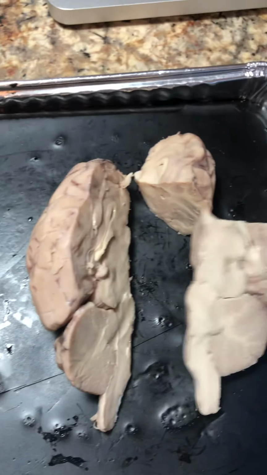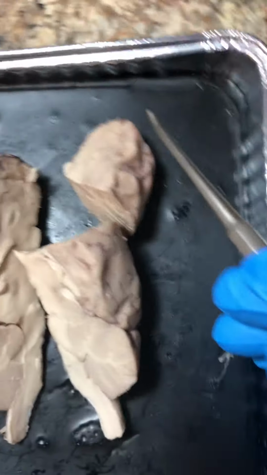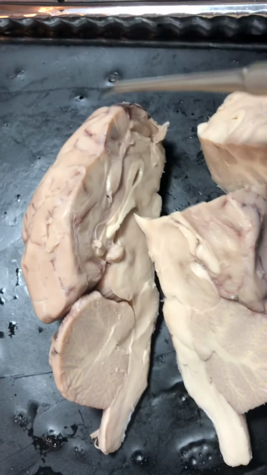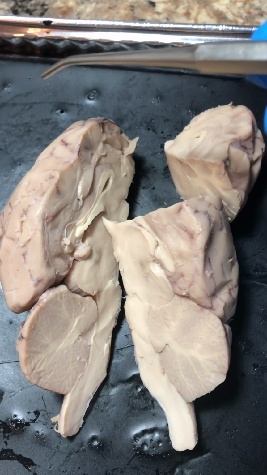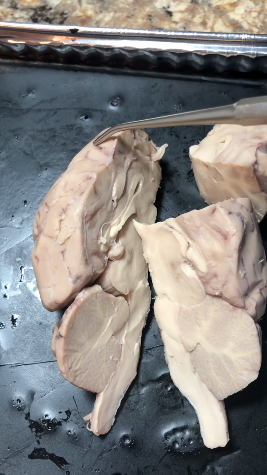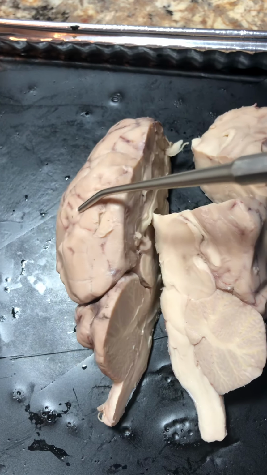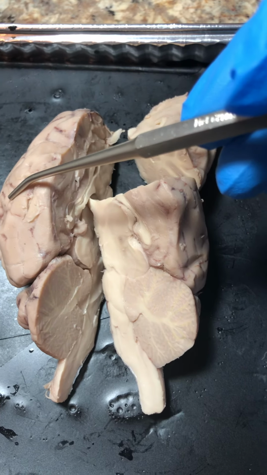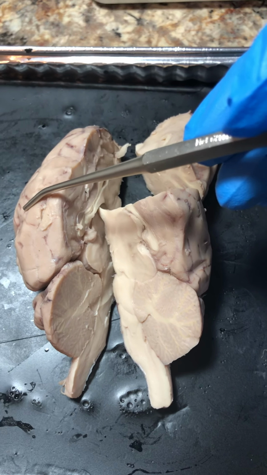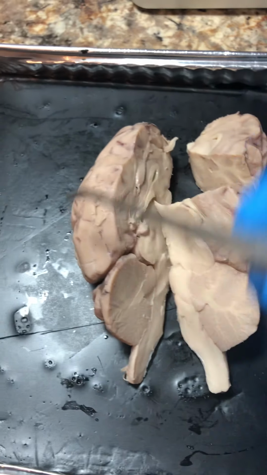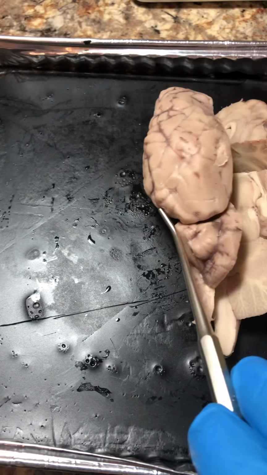The four lobes of the brain, we have the frontal lobe up here. The frontal lobe controls some motor functions. Dorsal to this lobe is the parietal lobe. The parietal lobe receives and processes somatic sensory information. Inferior to the parietal lobe is the temporal lobe.